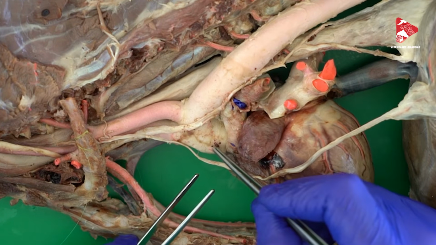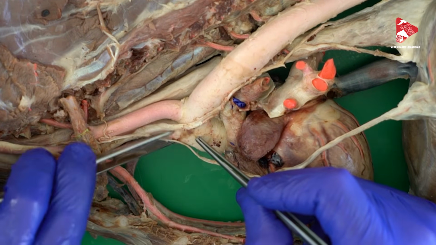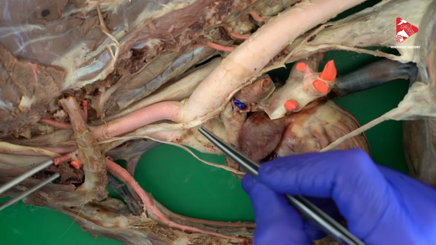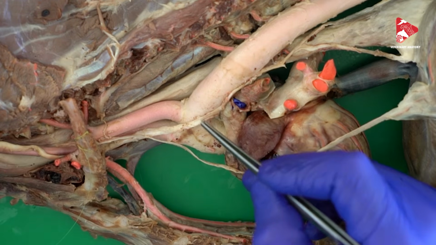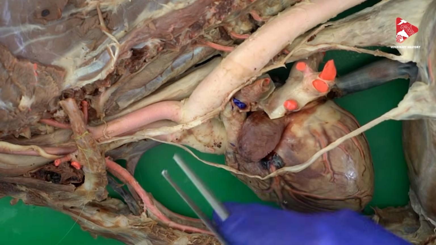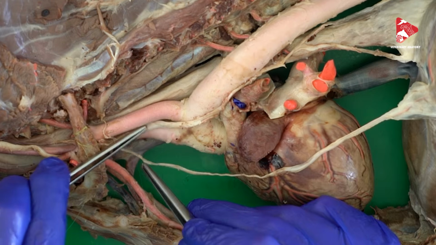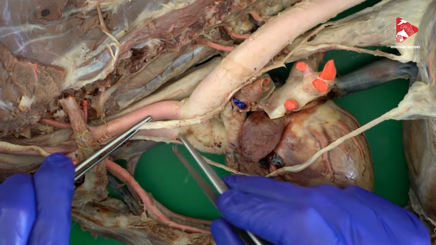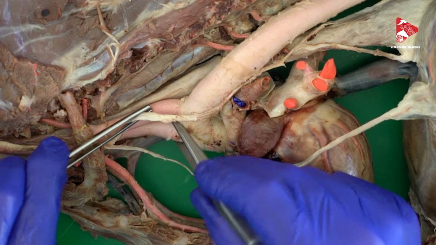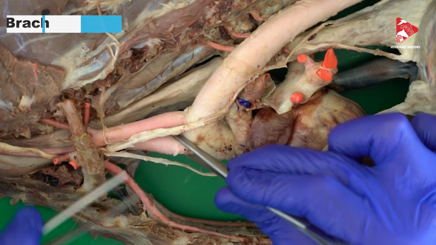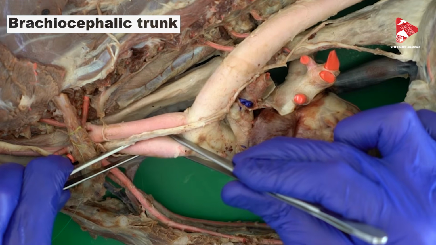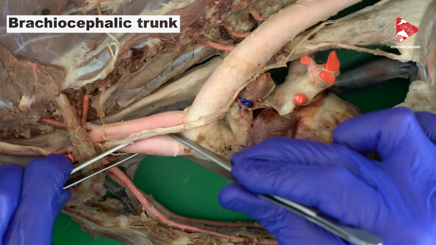After that, the aorta moves, as you can see here, and forms what's called the aortic arch, and gives at this level here a very big artery, this one here, called the brachiocephalic trunk.